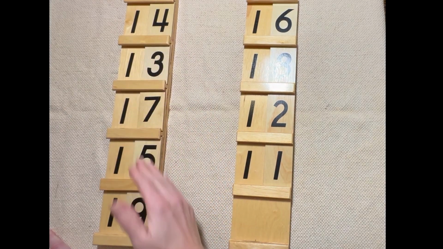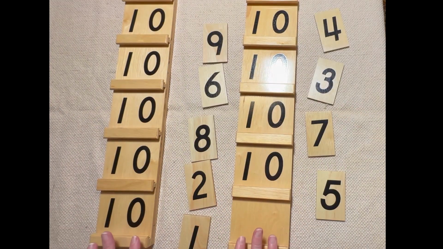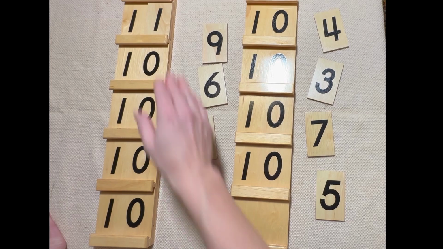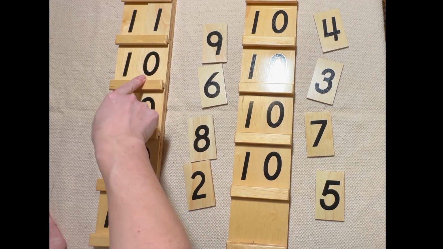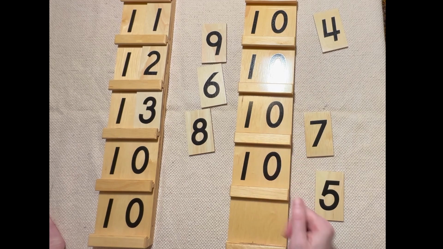Once they've read all their random numbers, we're going to invite them to take all the numbers out. So once we've taken all the numbers out of the board, the guide is going to put the numbers in sequence. And you can even ask them, okay, this is 11, can you make 12? What comes after 12? And so you'll keep going until everything is in sequence.